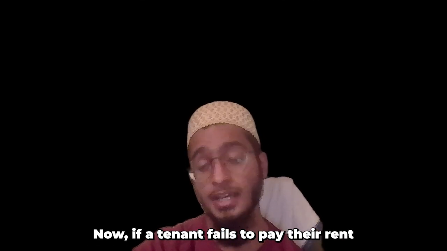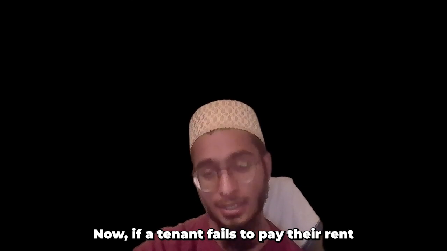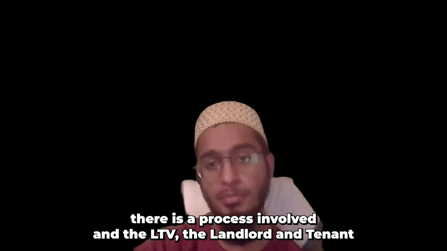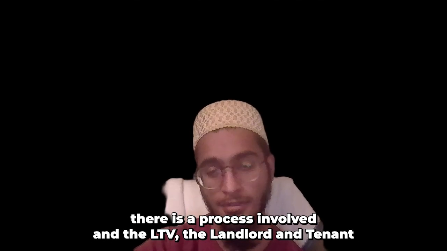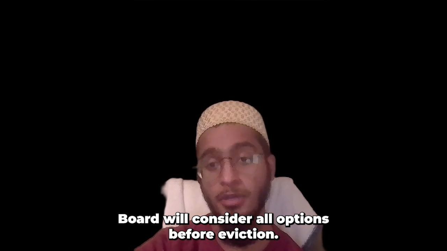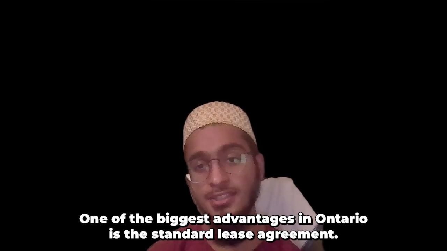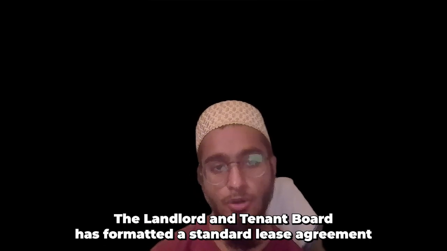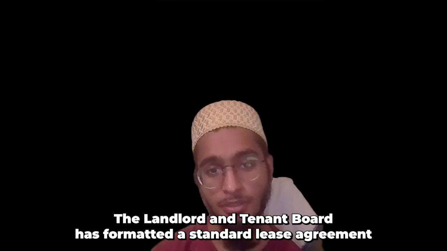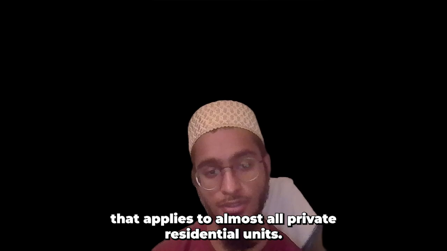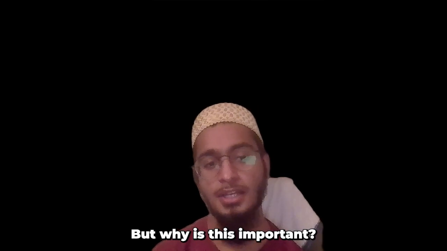Now, if a tenant fails to pay their rent and the landlord wants to evict them, there is a process involved. And the LTB, the Landlord and Tenant Board, will consider all options before eviction. One of the biggest advantages in Ontario is the standard lease agreement. The Landlord and Tenant Board has formatted a standard lease agreement that applies to almost all private residential units. But why is this important?